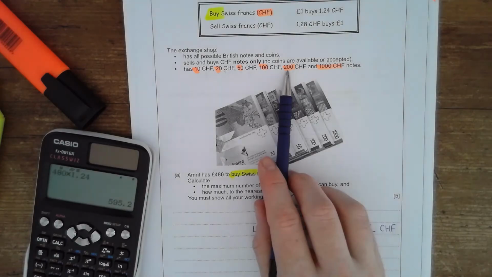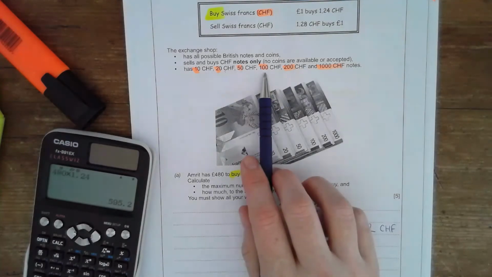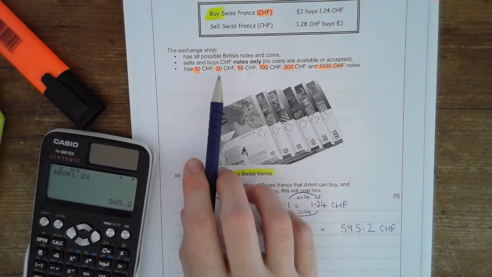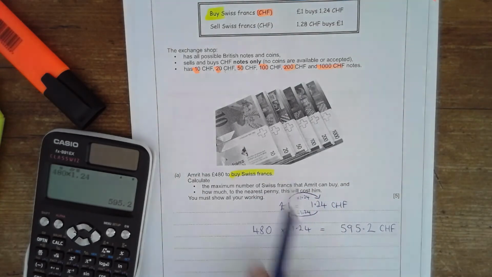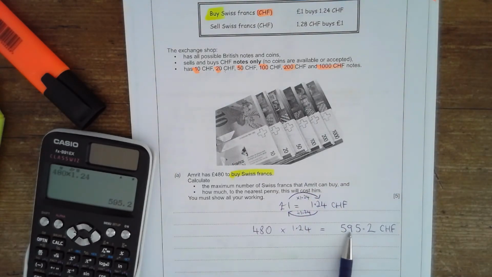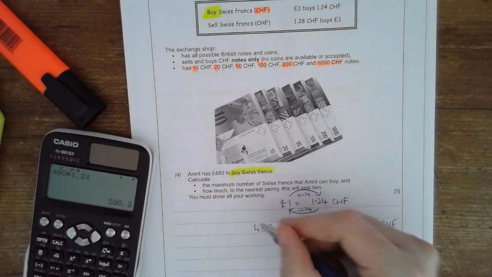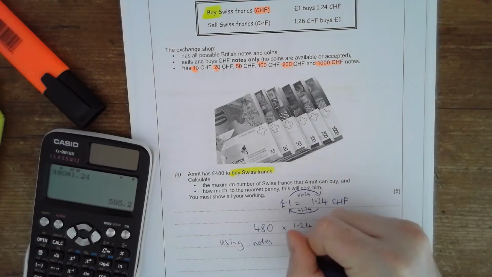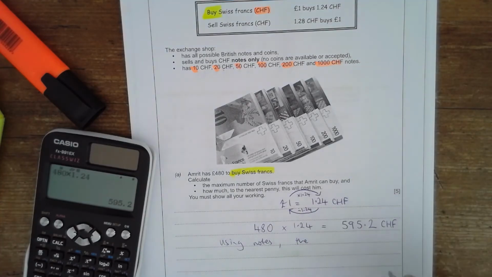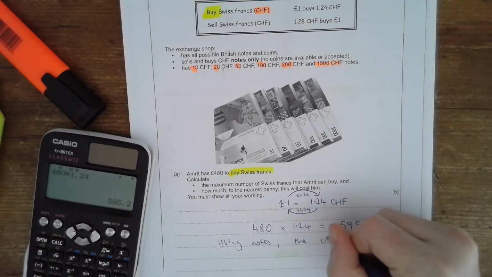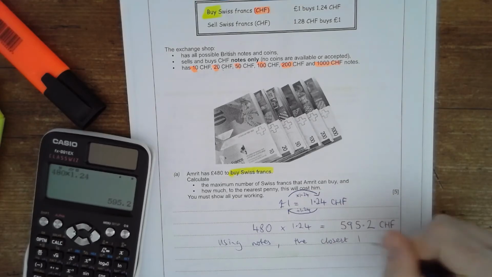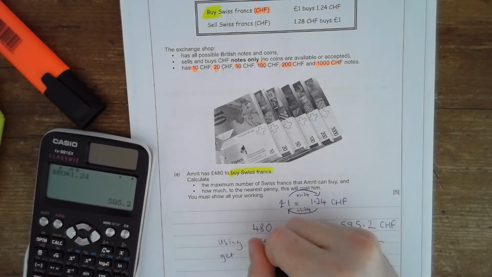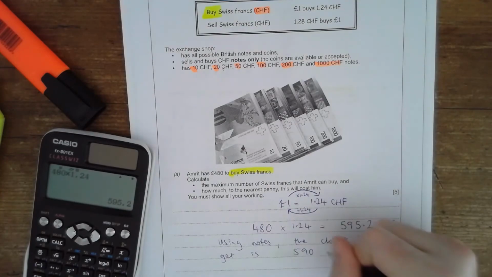For instance, I can give you 200, 200, and 100 to make the 500, a 50, and two 20s would make the 90, and then that's it. I can't get any closer than getting to 590. So using the notes, the closest I can get is 590 CHF.